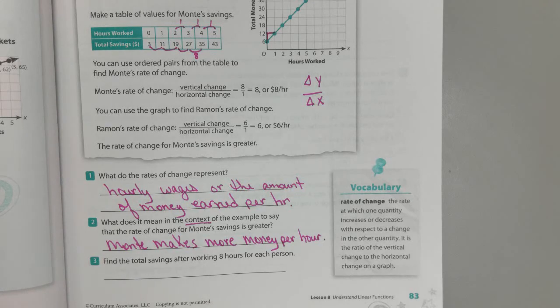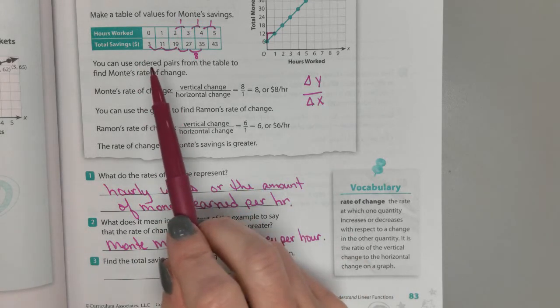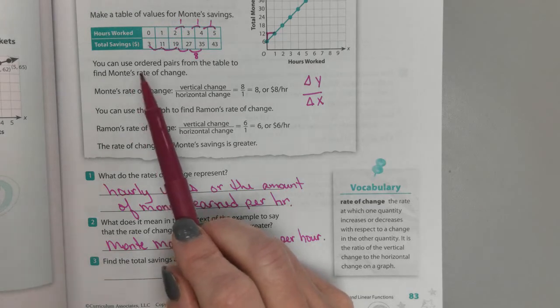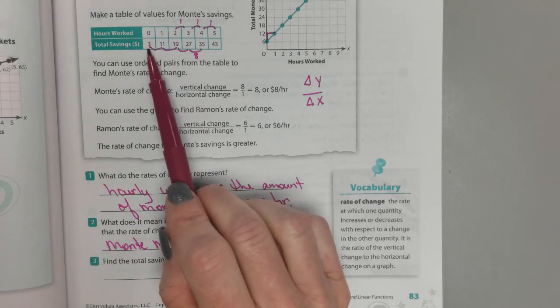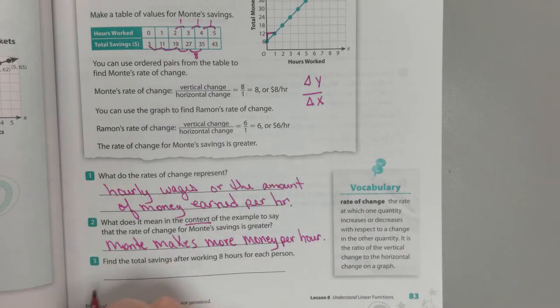All right, and then number 3 says find the total savings after working 8 hours for each person. All right, so remember, let's set up the equations here. So for Monty, he already had 3, and he's making $8 per hour.